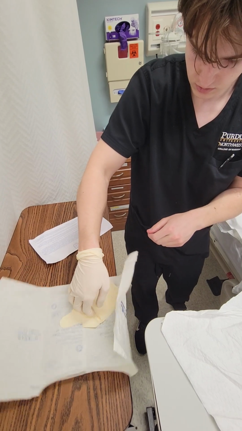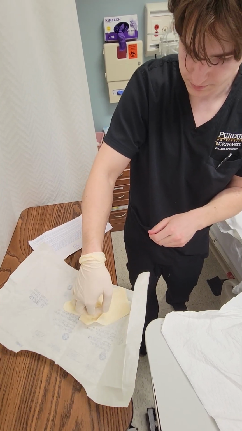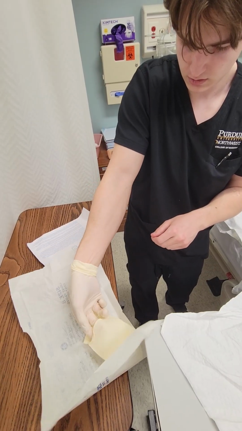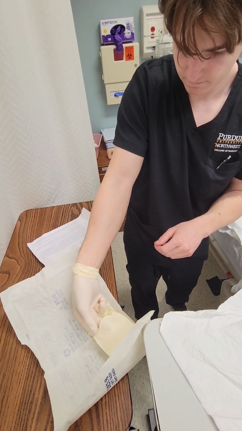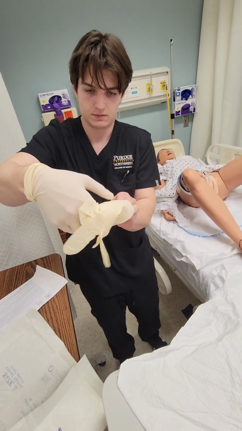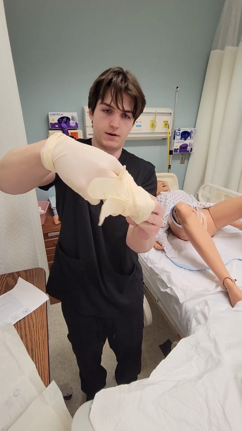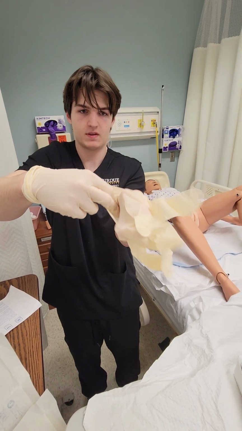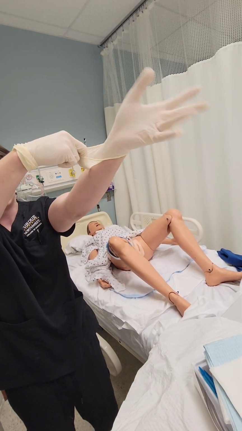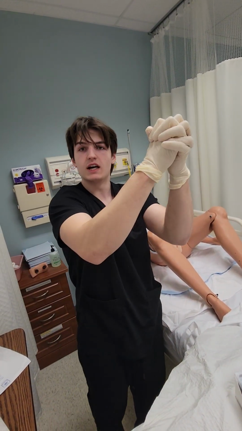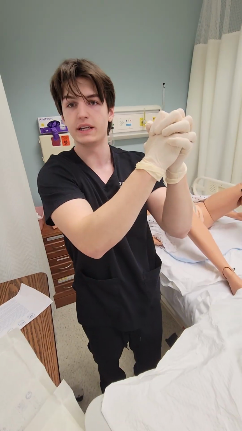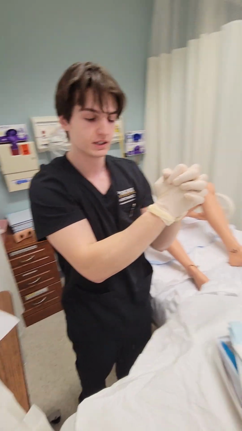As difficult as it's choosing to be. There we go. That's the wrong one. There we go. Alright, gloves are on. It's not getting in the way, so I'm not going to toss it quite yet, as to avoid accidentally breaking sterility.